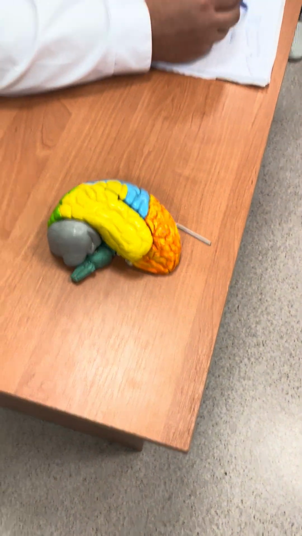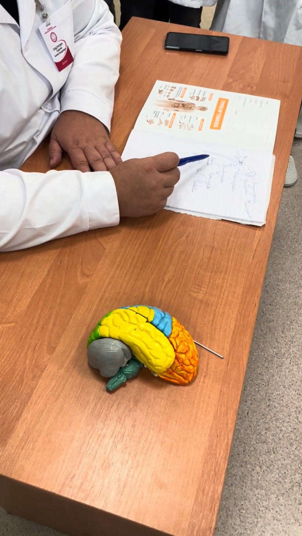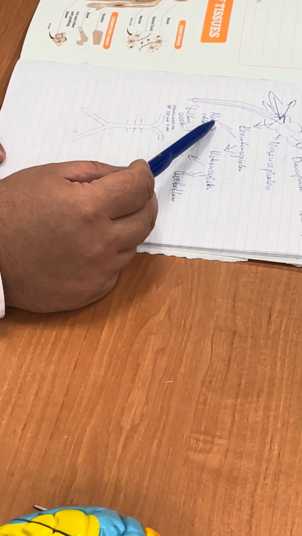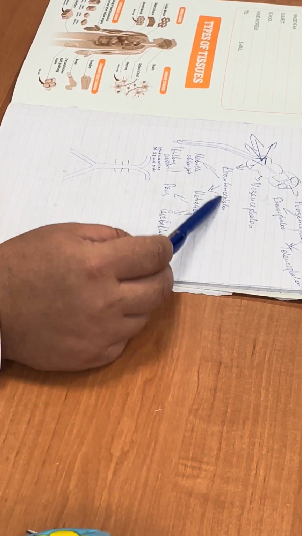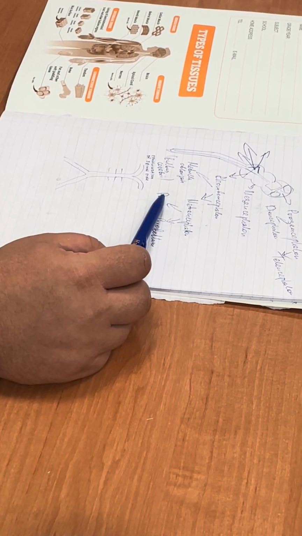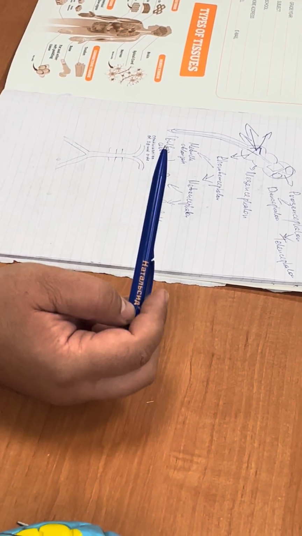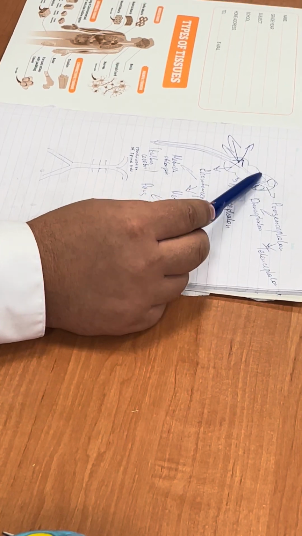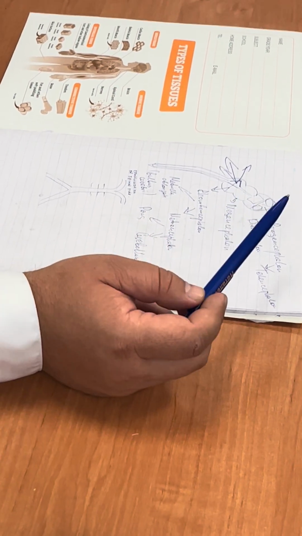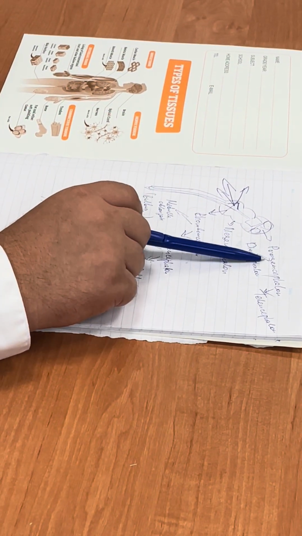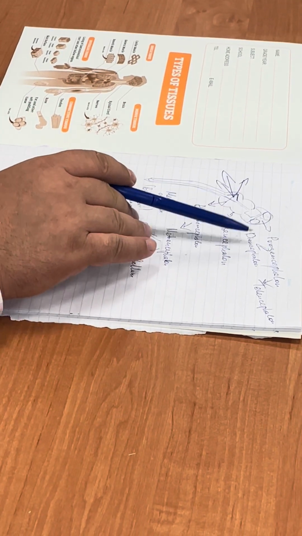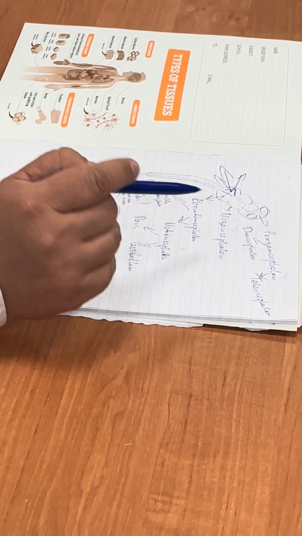Departments of the brain. The rhombencephalon subdivides into the medulla oblongata, or myelencephalon, and the metencephalon. And the metencephalon consists of what? The pons and cerebellum. Next time you will prepare the midbrain, that is the mesencephalon. And you know that the prosencephalon consists of the diencephalon and telencephalon.